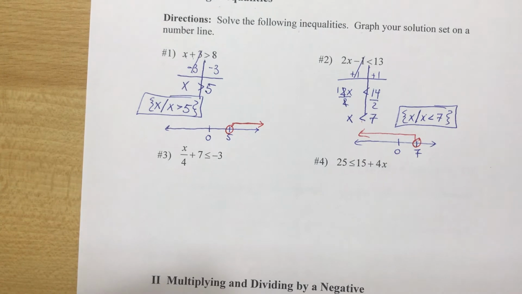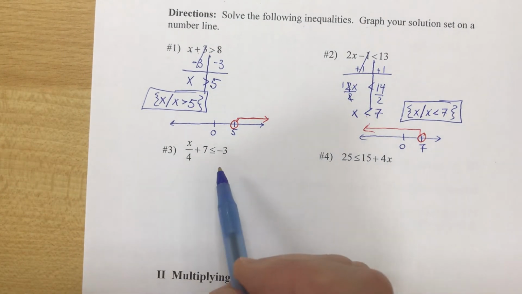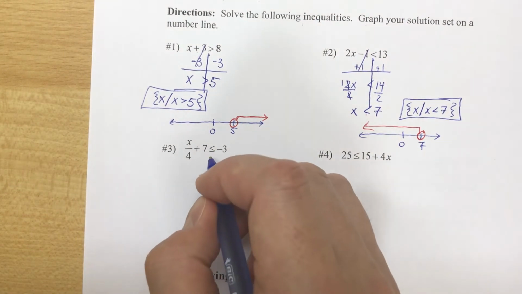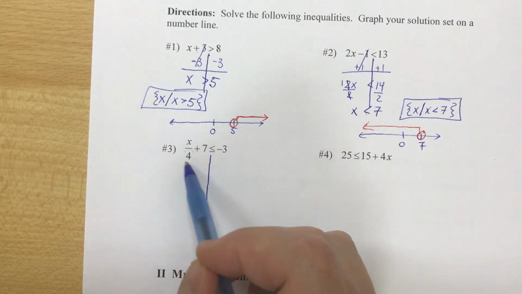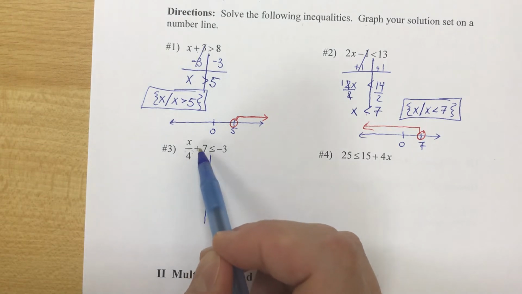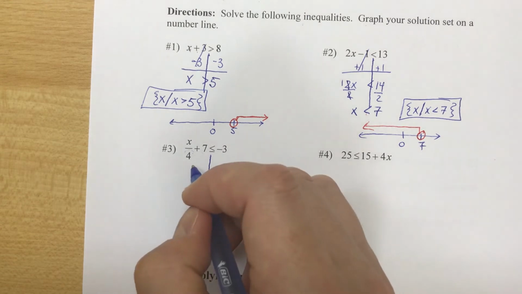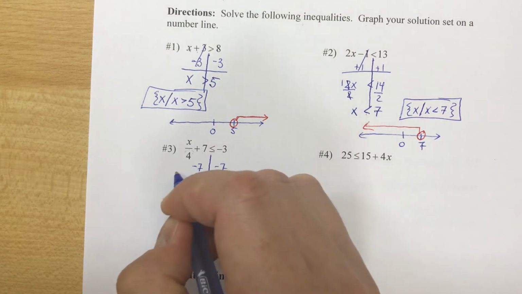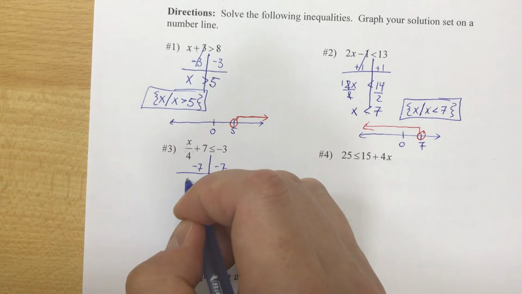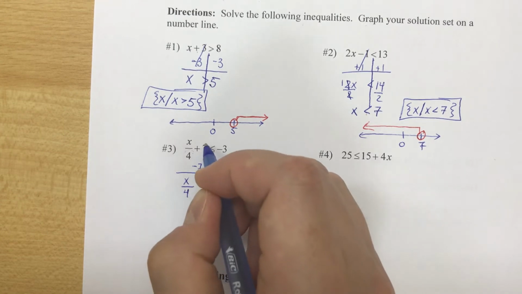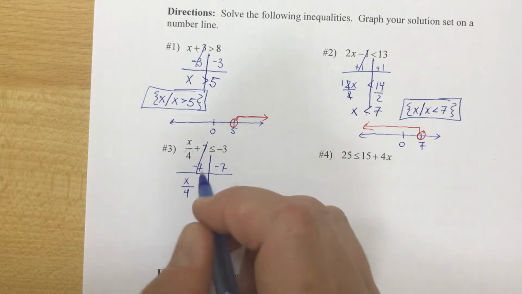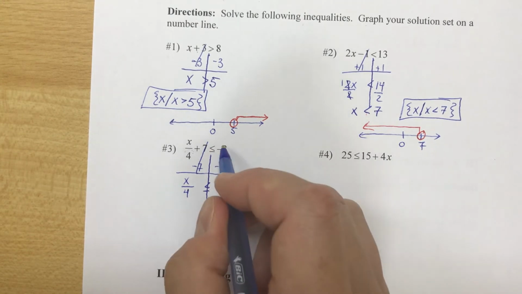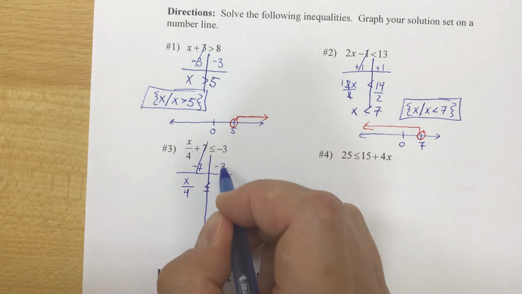Number 3, x over 4 plus 7 is less than or equal to negative 3. Now the first thing, you're always tempted to move the denominator, but what I'm going to do first is move the constant, which is positive 7. So let's go minus 7, both sides. So we are left with x over 4, because 7 minus 7 is 0. This symbol, I just keep bringing it down with me. Less than or equal to negative 3 minus 7 is negative 10.